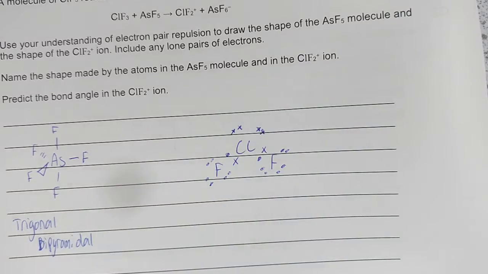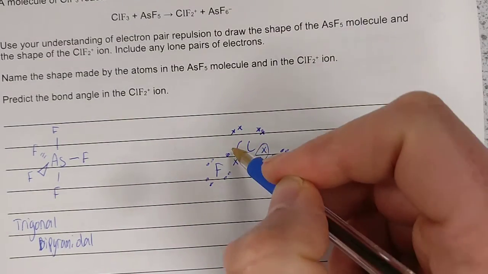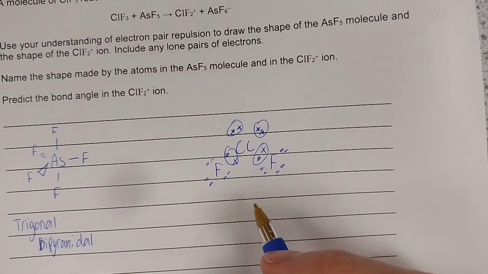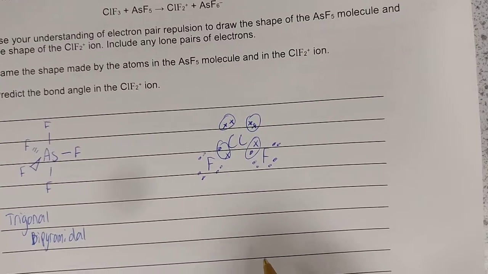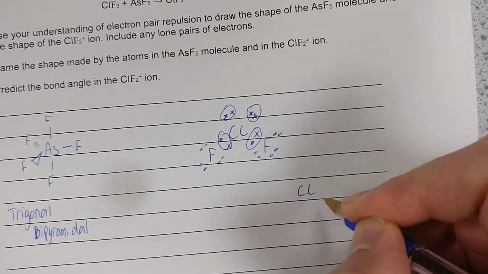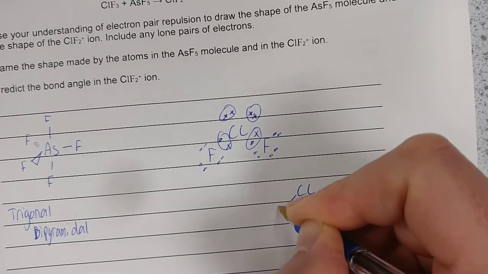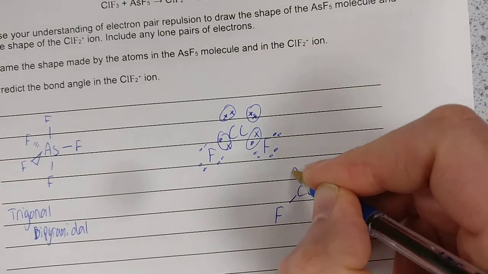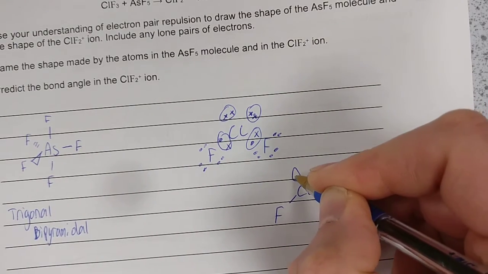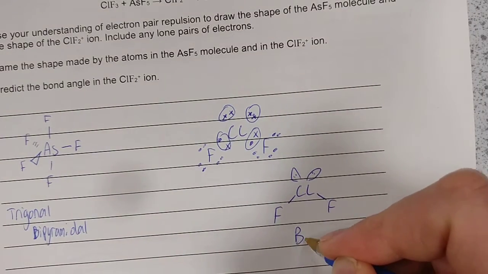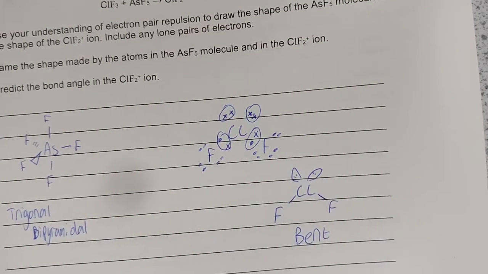And when we do that and count up our bonding and non-bonding pairs, we've got 2 bonding and 2 non-bonding pairs. And this is actually analogous to water. 2 bonding and 2 non-bonding pairs is the structure we have between oxygen and hydrogen in water. So when we draw it, we have Cl here, we have F and F, both in the plane of the paper, and then sticking up above, coming towards us and going away from us, we have our two lone pairs here. This shape then, just as it was for water, is our bent shape.